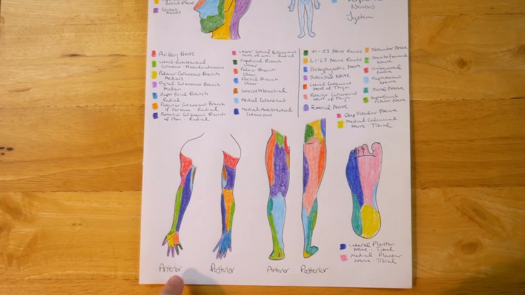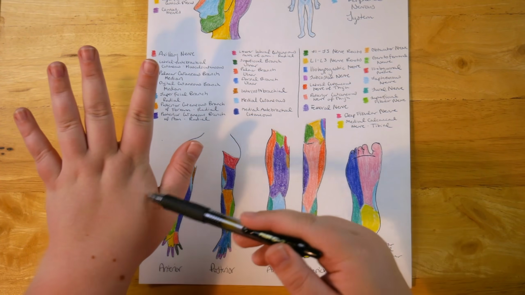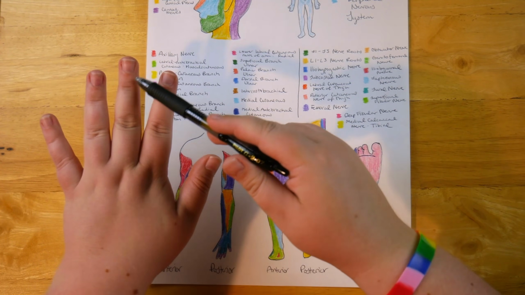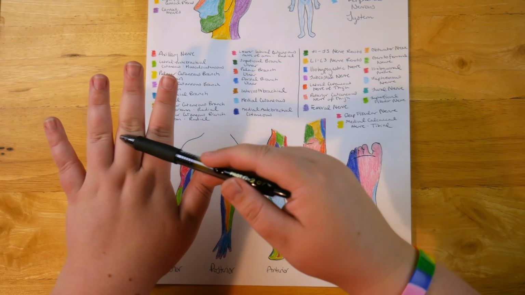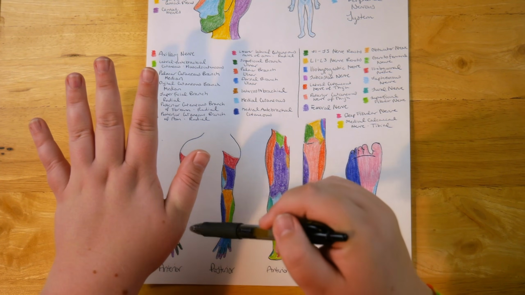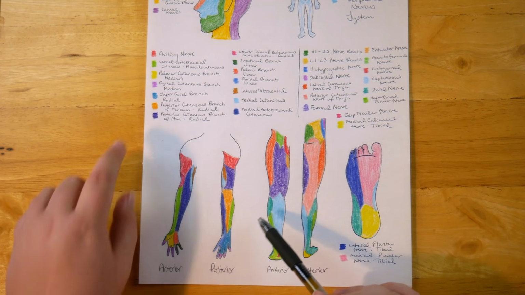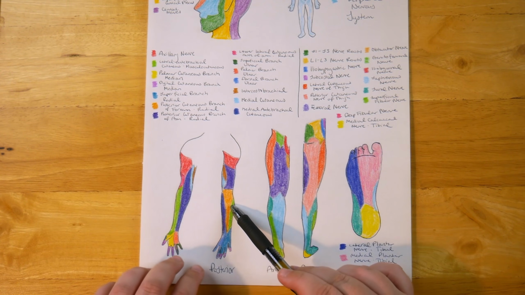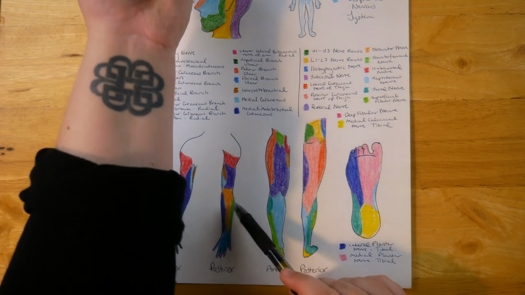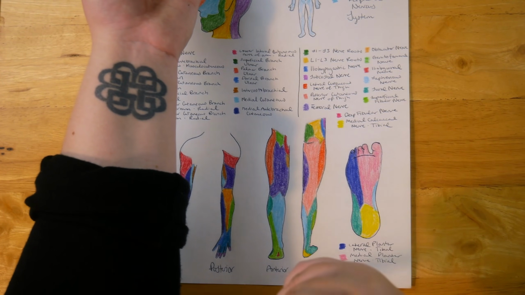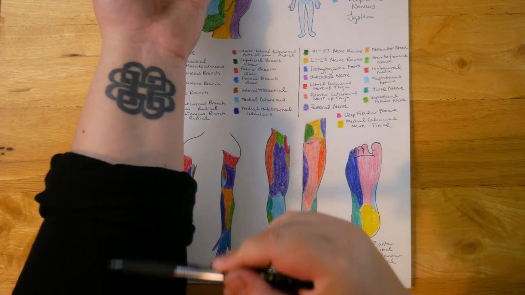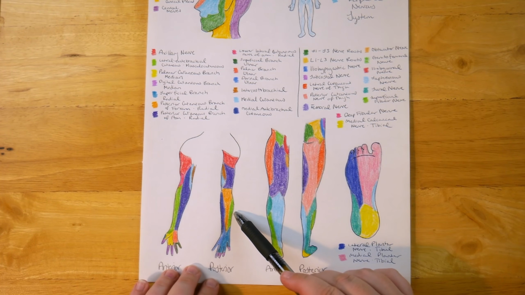The superficial branch is going to be part of the radial nerve as well. On the back of the hand, we've got a little bit of a cutoff of the fingers, and then it's in this area. We have the posterior cutaneous branch of the forearm, right in here with the radial nerve.